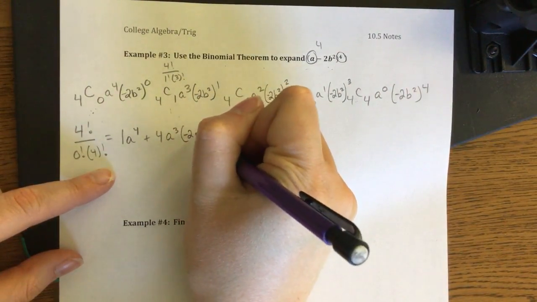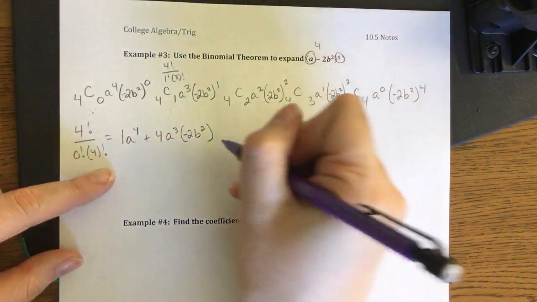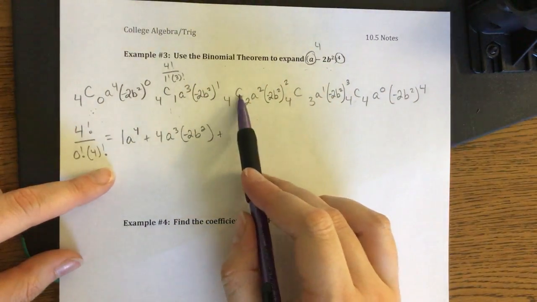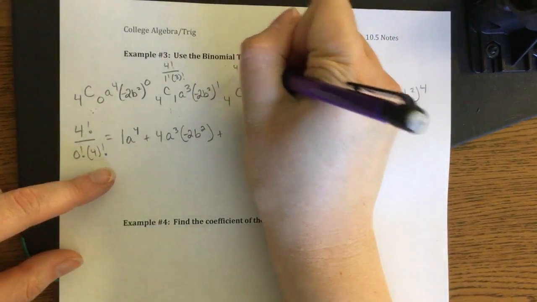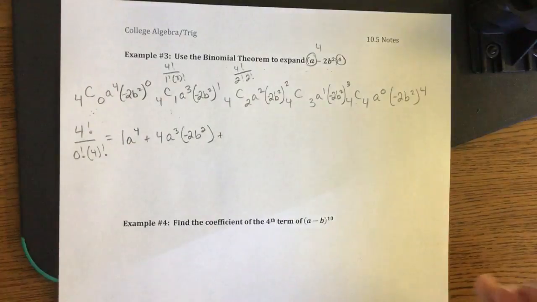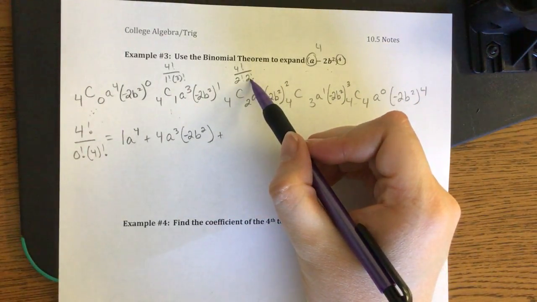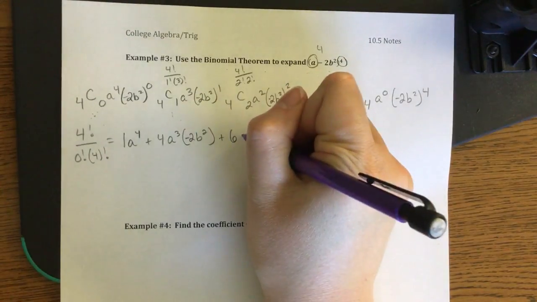And then I still have to multiply by that -2 later on. 4C2 should become a 6.